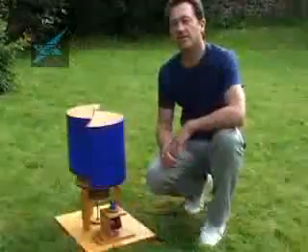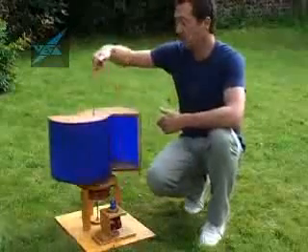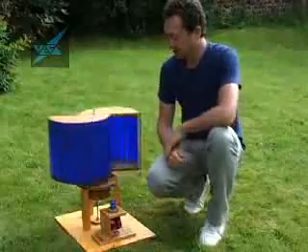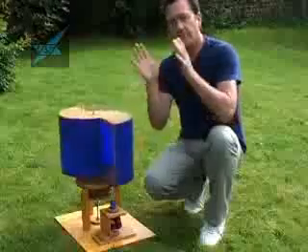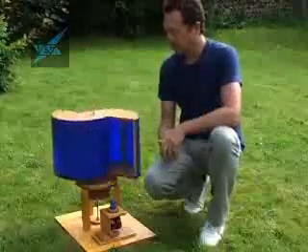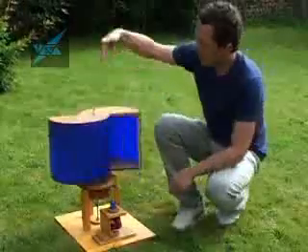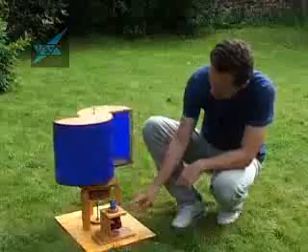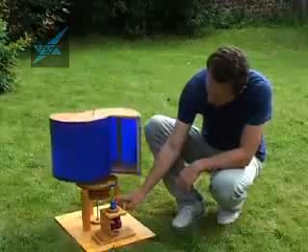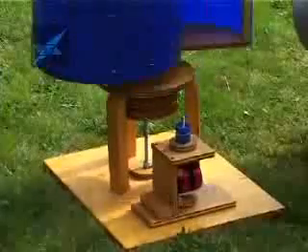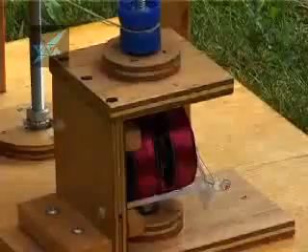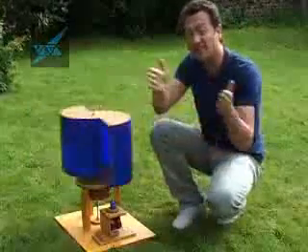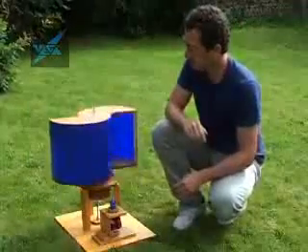This is an example of a vertical axis windmill, obviously because the windmill rotates around a vertical axis. And the nice thing about these windmills is that it doesn't matter which direction the wind comes from, it will always turn. So you don't have to point this windmill into the wind to get it to turn. On this particular example, you can see that the axle goes down to the bottom where it's joined onto a pulley here, and that drives the generator. And you can see as I turn it that it's producing electricity. So it's a really nice way of generating electricity without having to steer the windmill into the wind.